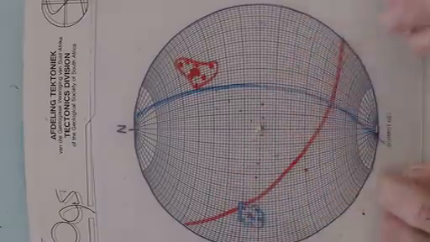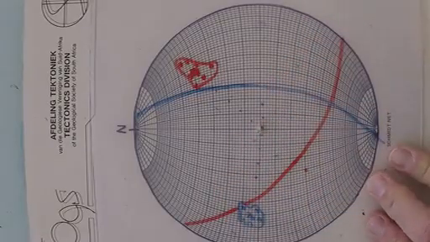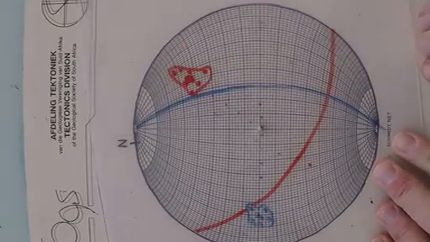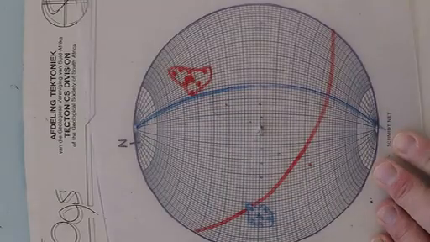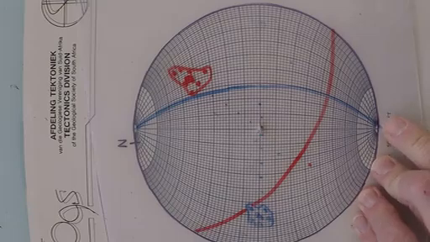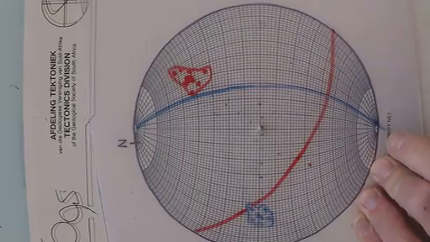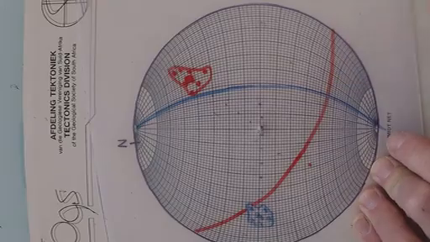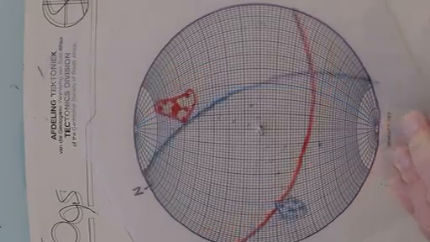You can of course go and determine the dip direction and the strike, by taking this so that it intersects north and south on the great circle, and then read off the direction if you want to do so. But that's not what we want to do now. The first thing we want to get is the orientation of the fold axis or the hinge line, and that, if you remember, is indicated by where these two planes intersect each other.